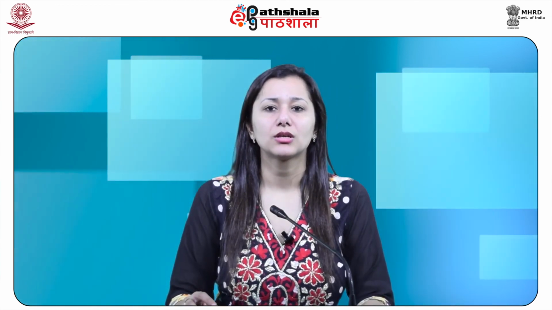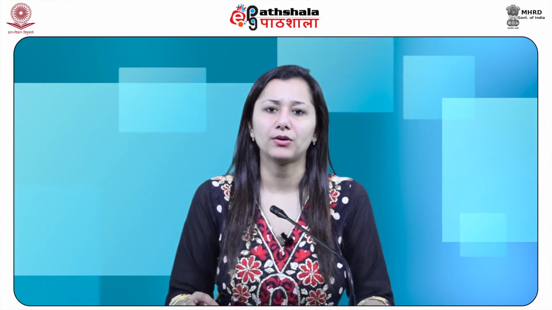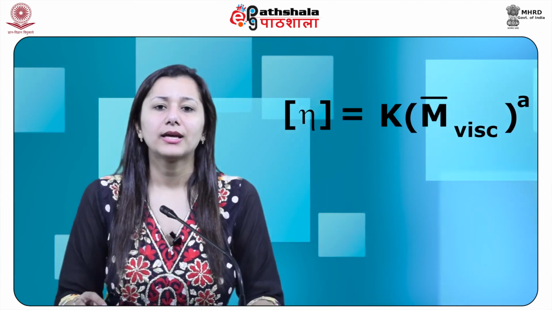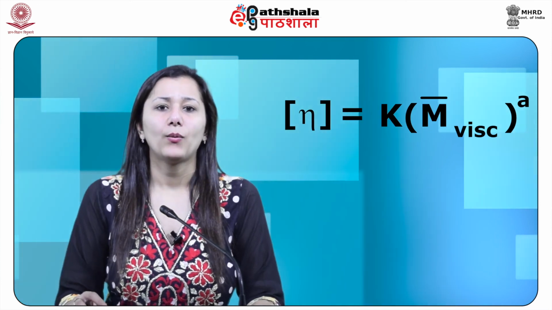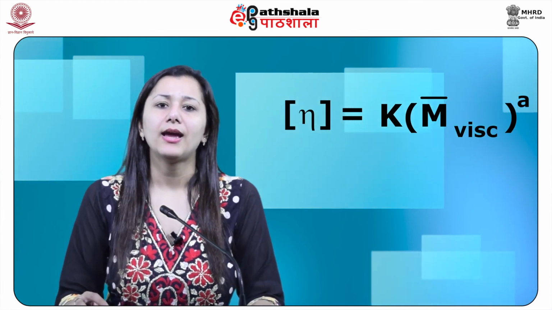Both these equations are applicable only in dilute solutions. The plots of η_sp/C and ln η_reduced/C versus C give a straight line. The slopes of the lines vary as [η]². The intrinsic viscosity or the viscosity number is related to the molar mass of the polymer by the equation known as the Mark-Houwink-Sakurada equation, formerly called the Staudinger equation, given by [η] equals K into M viscosity bar to the power a, where M viscosity bar is the viscosity average molar mass of the polymer and K and a are constants.